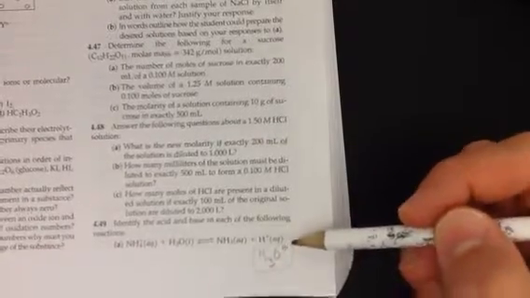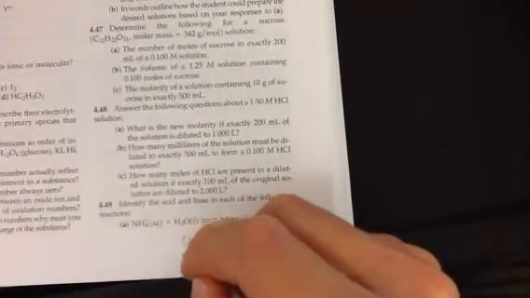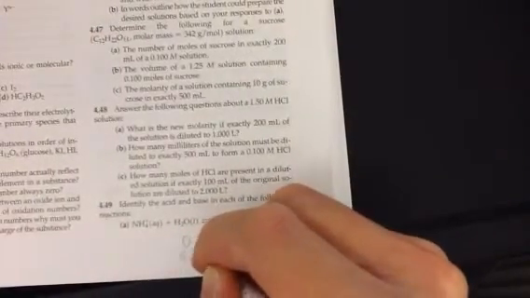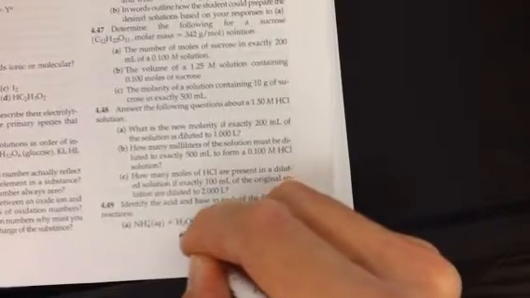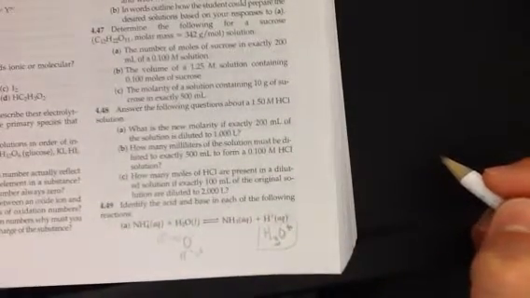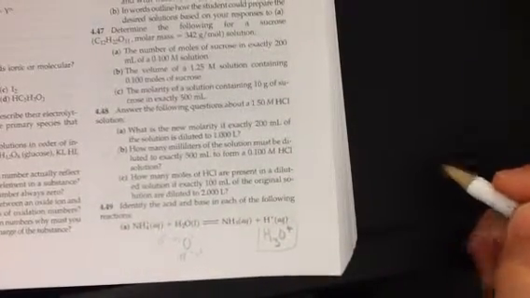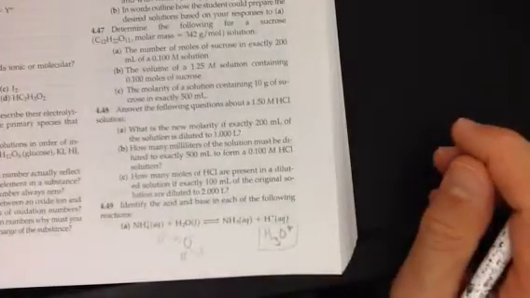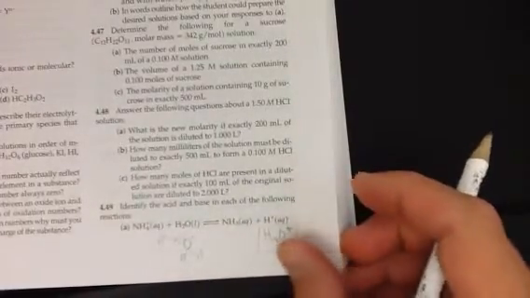H3O ions, because what happens is the water molecule has those lone pairs of electrons up here, and when you have hydrogen ions in water, they're going to be attracted to that negative lone pair. So that's why you get the H3O with a +1 charge. Okay? All right.